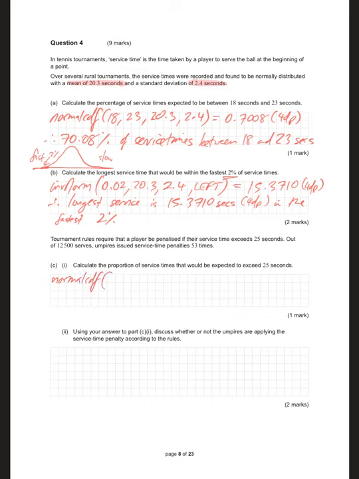Exceed 25, so I'm interested in everything from 25 up to infinity in the right direction. 20.3, 2.4. Second vase, normal CDF. 25 comma E99, 20.3, 2.4. 0.0251 to 4 decimal points.